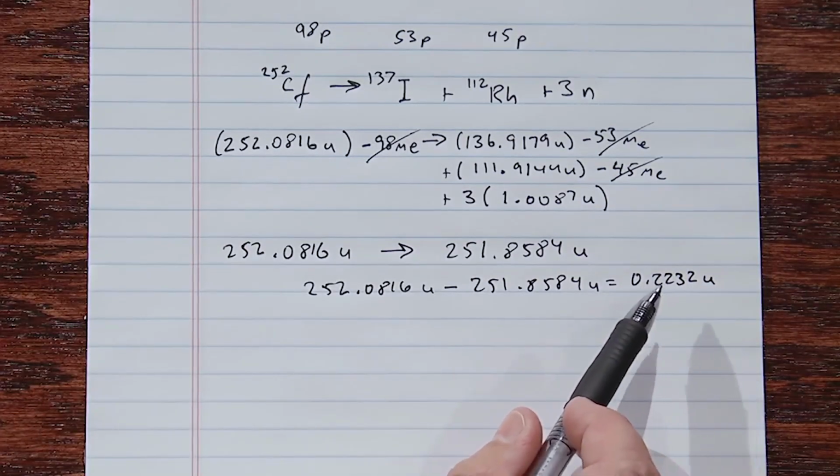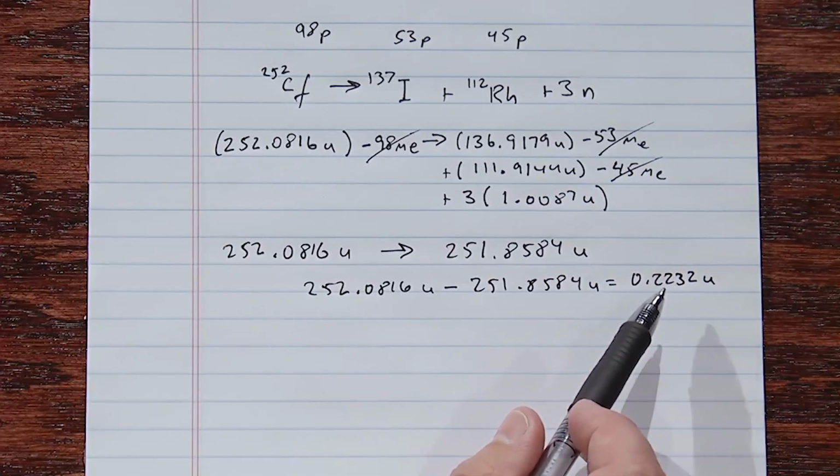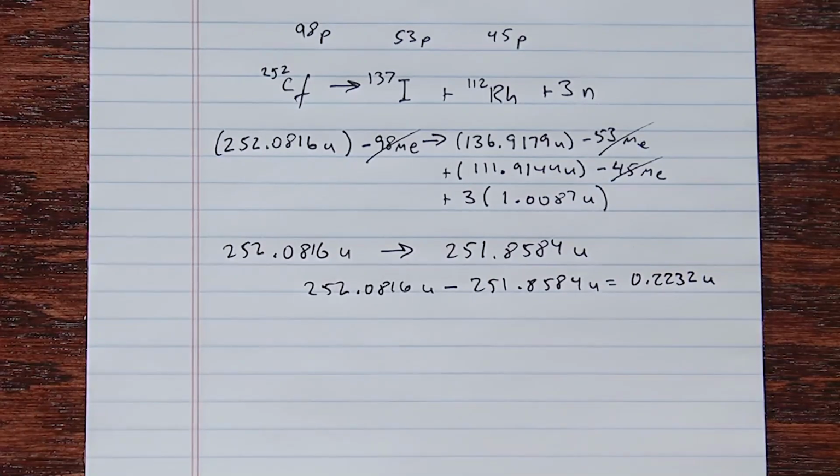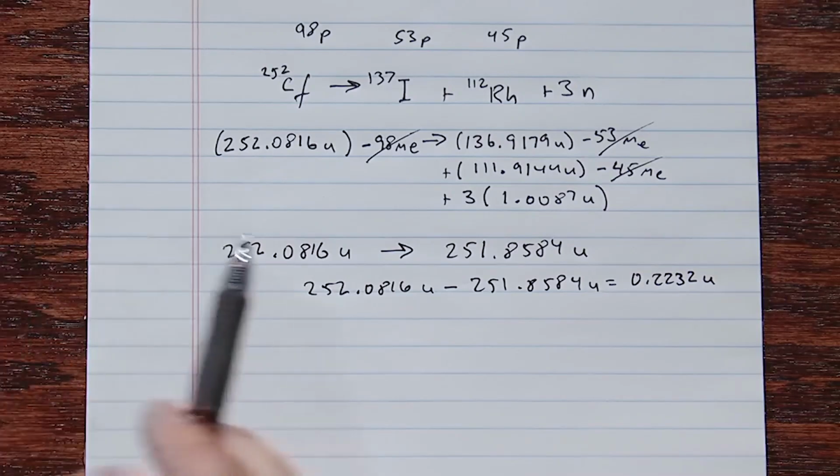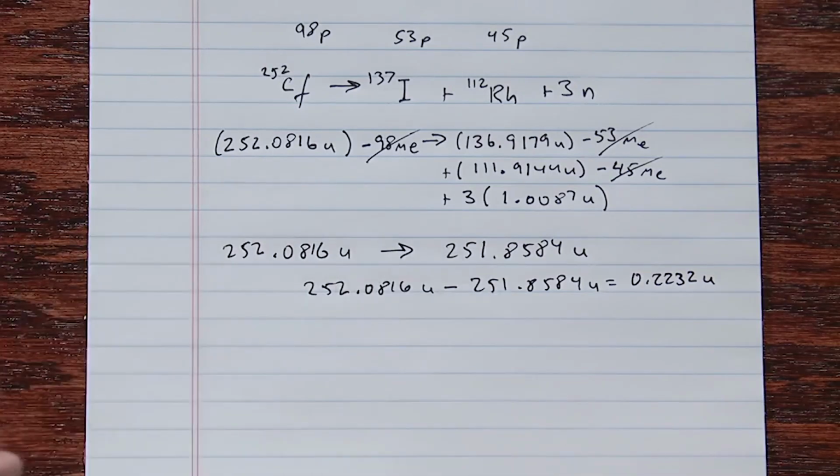Now I'm going to multiply this decrease by c squared to get the energy released. It's mathematically the same as we've always done before, just a little bit less computation. So that's why I'm showing you this way as well. But mathematically, it's exactly the same.